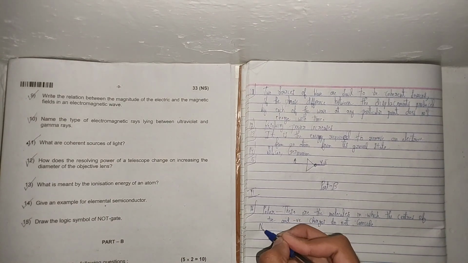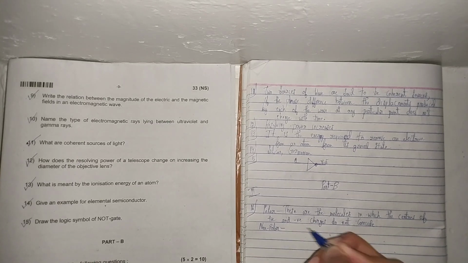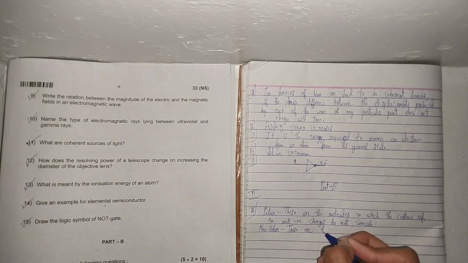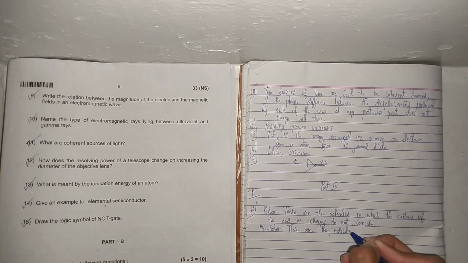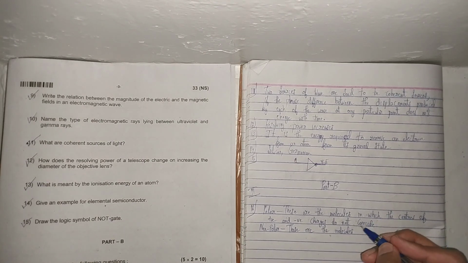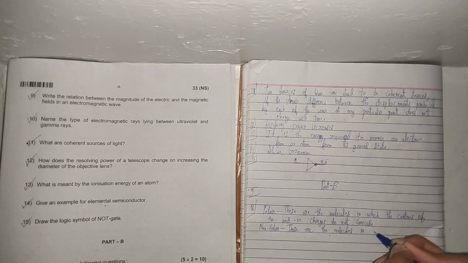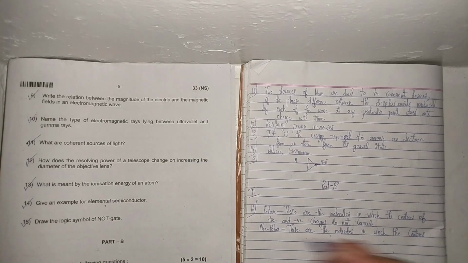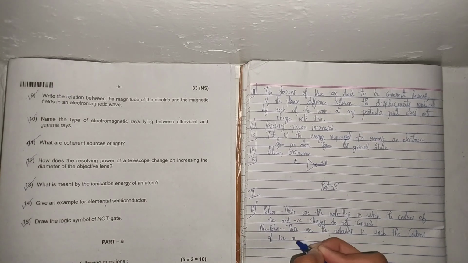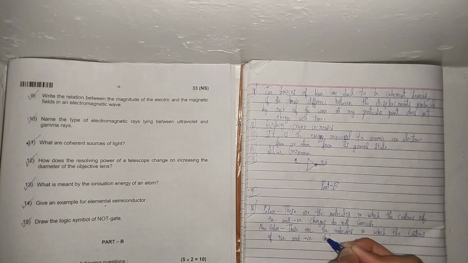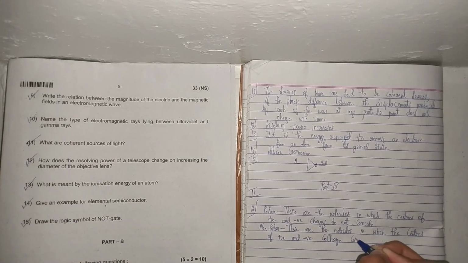Non-polar molecules are the molecules in which the centers of positive and negative charges coincide.